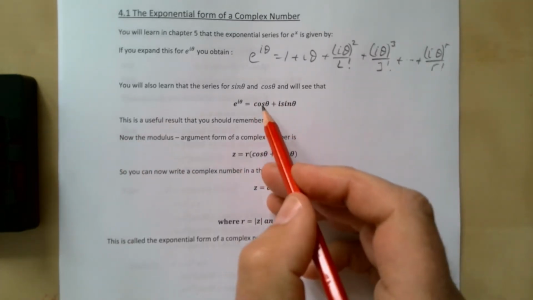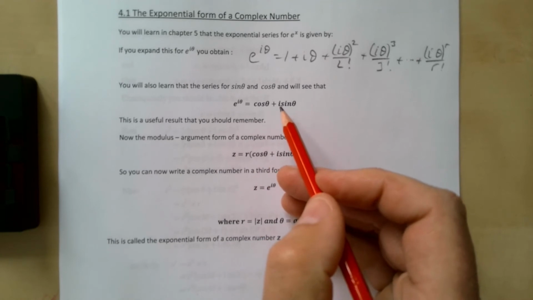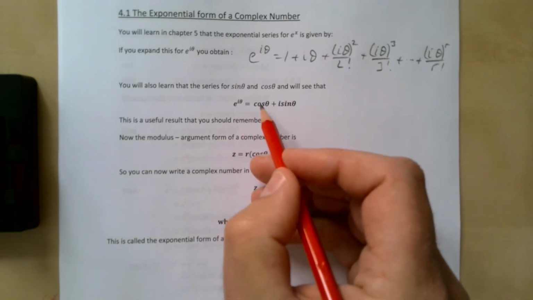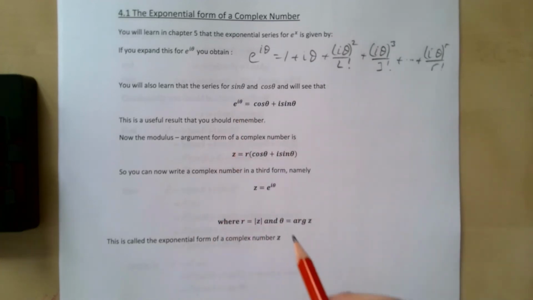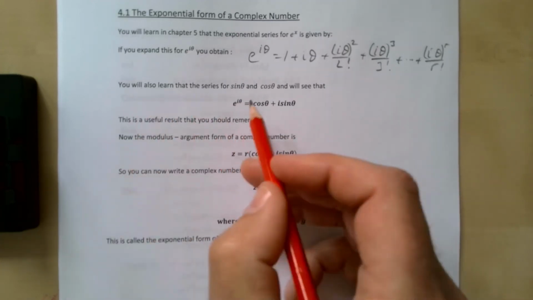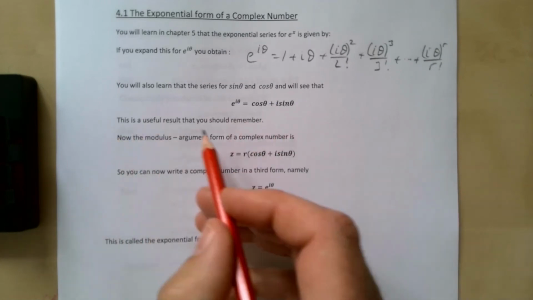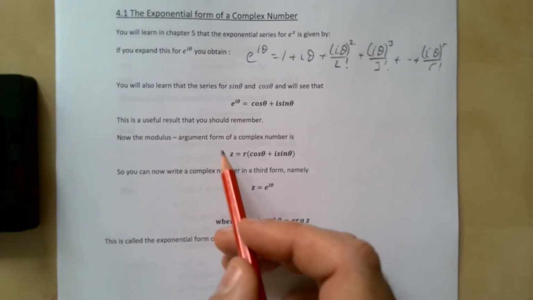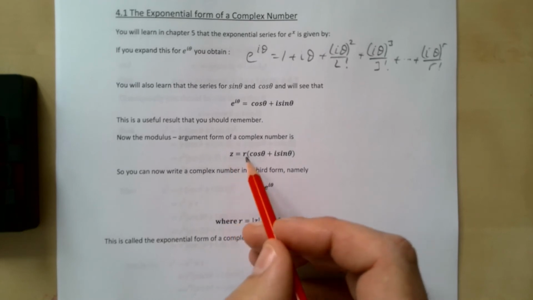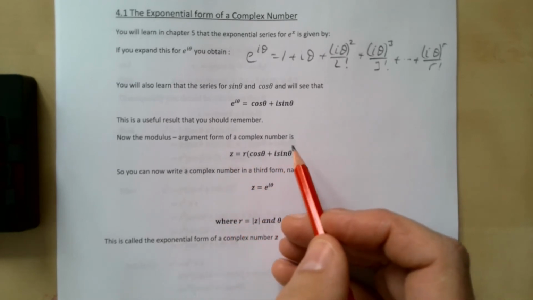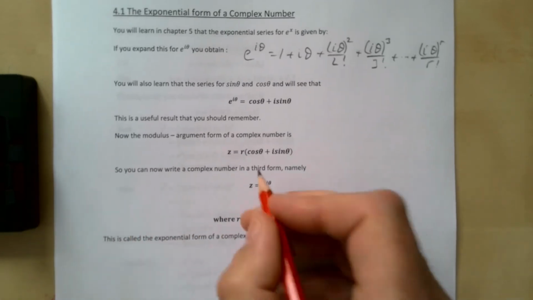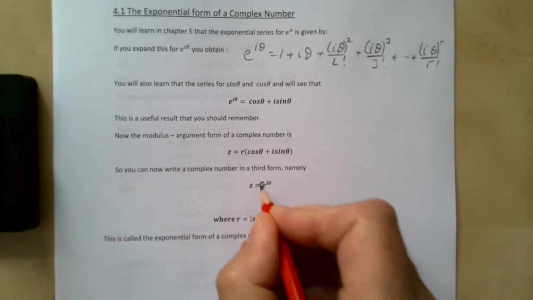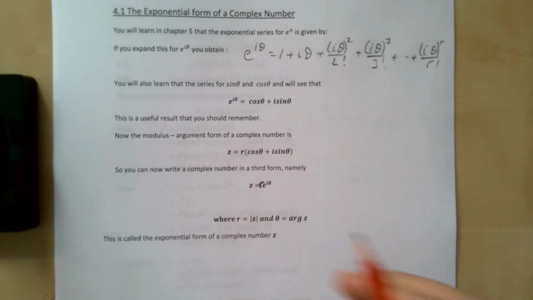Also learn that you can expand out the cos theta and the i sine theta. And our third way then of writing our complex number is r e to the i theta. So you also learn that e to the i theta is cos theta plus i sine theta. This is a useful result you should remember. Now the modulus-argument form of a complex number is z equals r (cos theta plus i sine theta). So you can write the complex number in a third form, namely, and there should be a wee r in there, it's a wee typo, z equals r e to the i theta, where r is the modulus of z and theta is the argument of z. This is called the exponential form of a complex number.